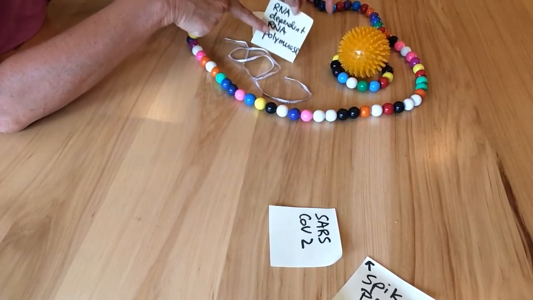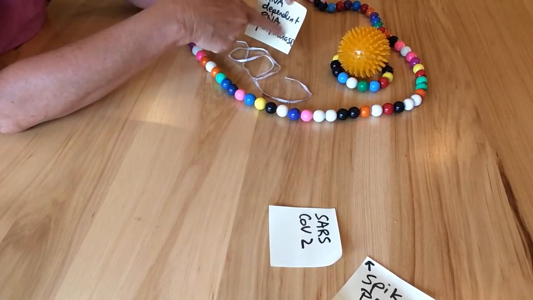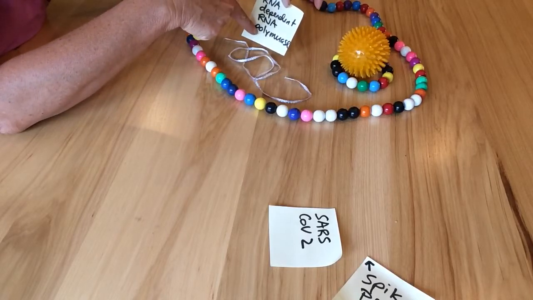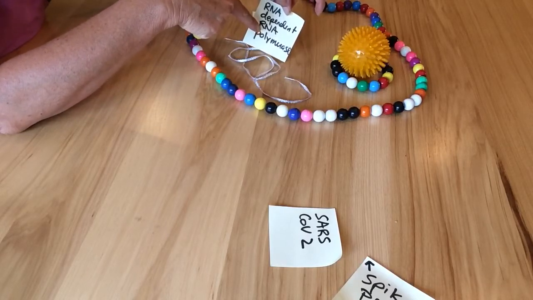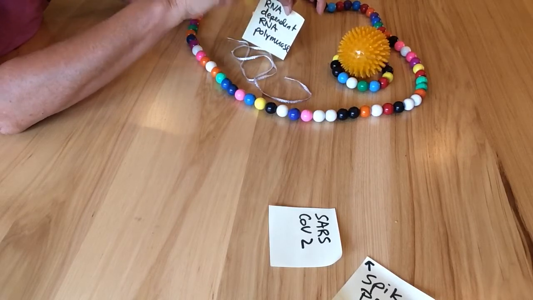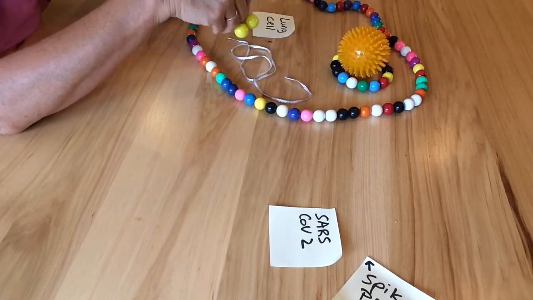So this is a good target for an antiviral medication because this is a unique enzyme. So an inhibitor to this enzyme won't affect our enzymes. So remdesivir is an antiviral that's being used to treat SARS-CoV-2 infections because it inhibits this enzyme.